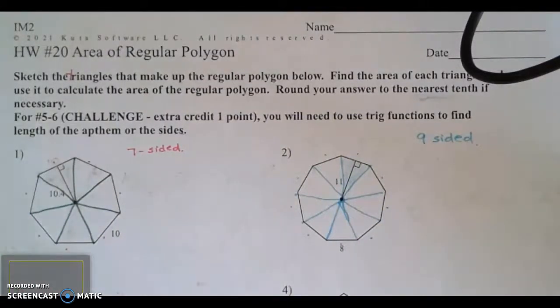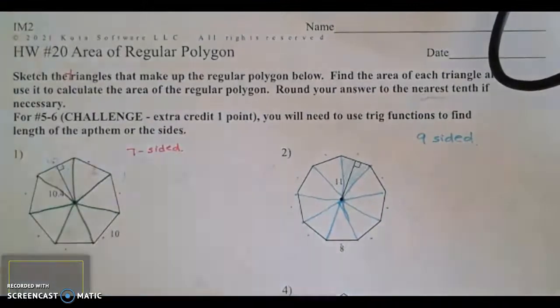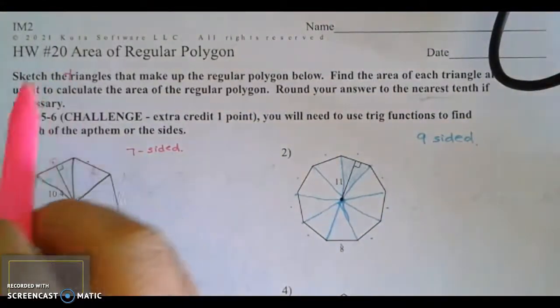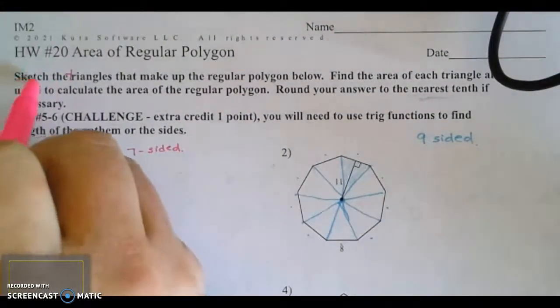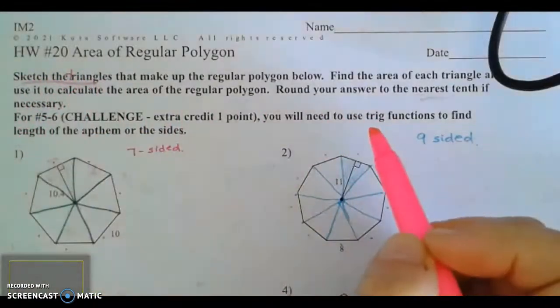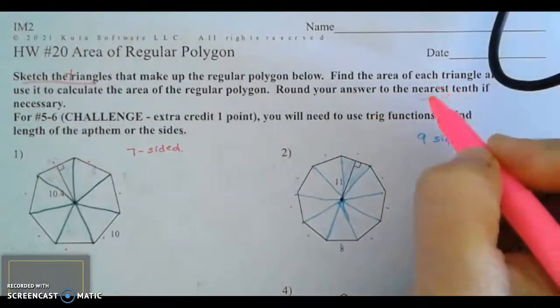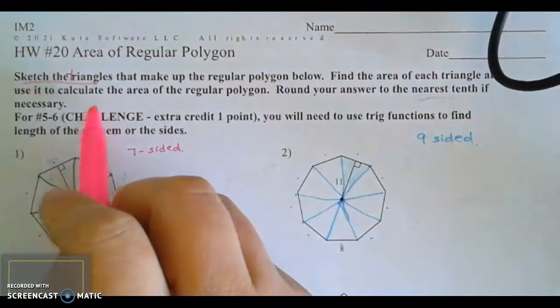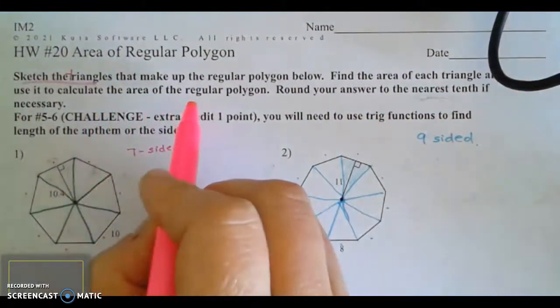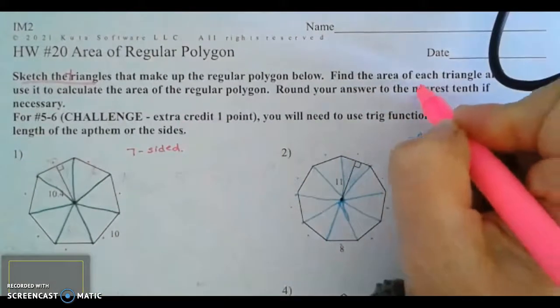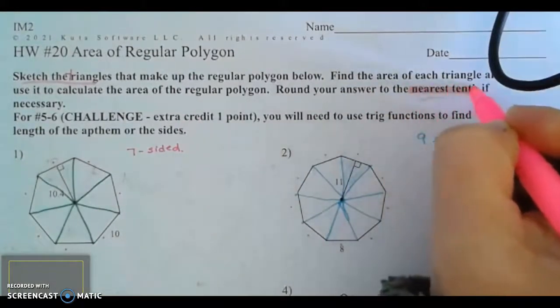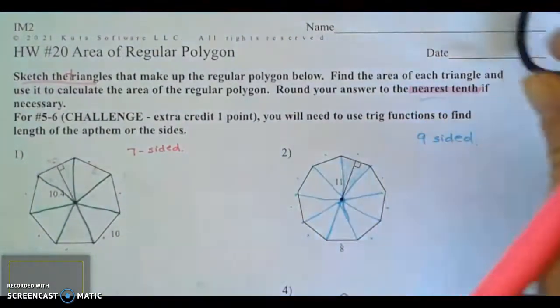Alright, so number 20, it's asking you to sketch the triangles that make up the regular polygon below, and then find the area of each triangle and use that to calculate the area of the regular polygon. Round your answer to the nearest tenth if necessary. Okay, so that's something that we need to keep in mind.